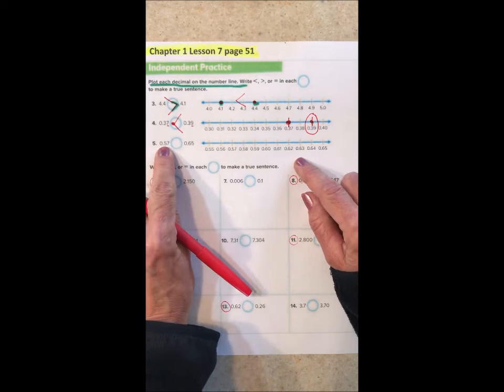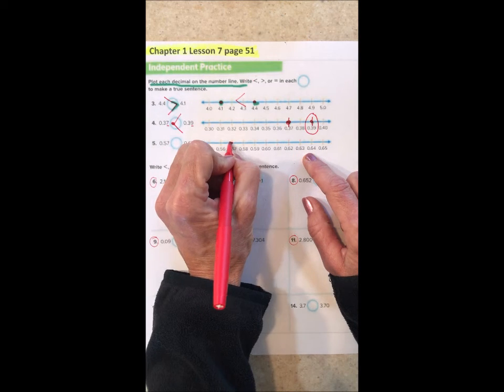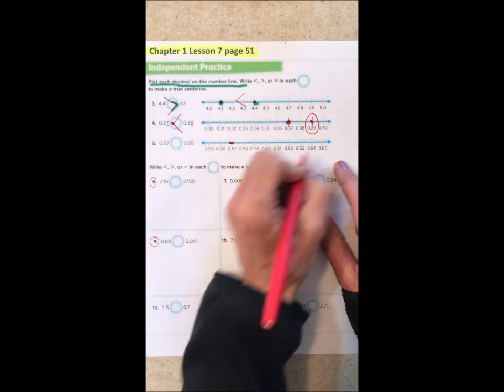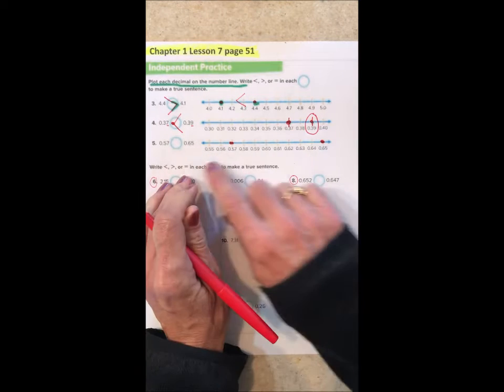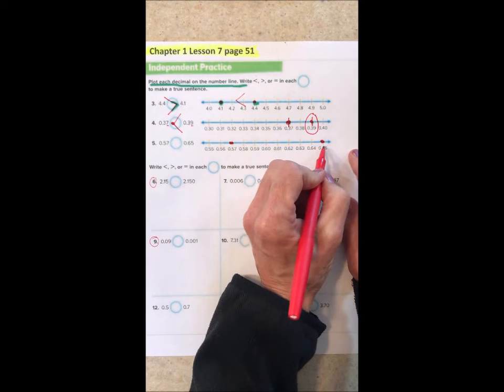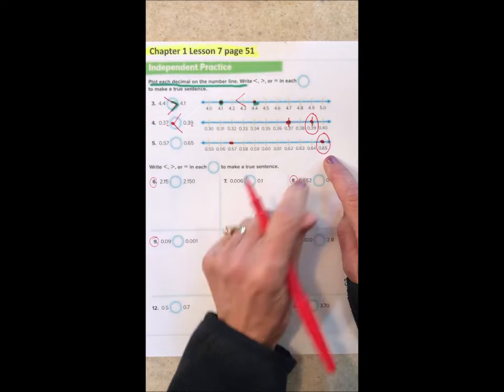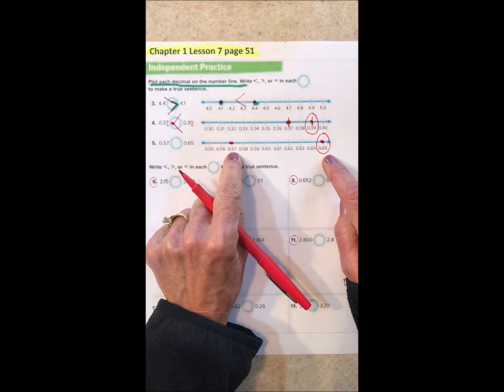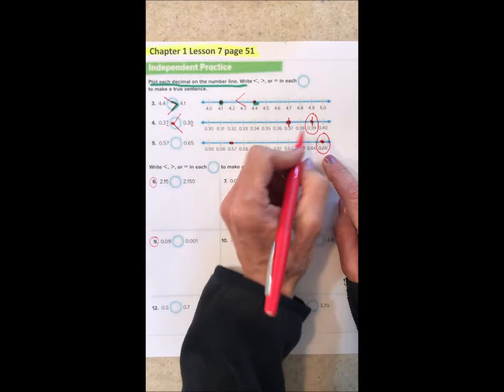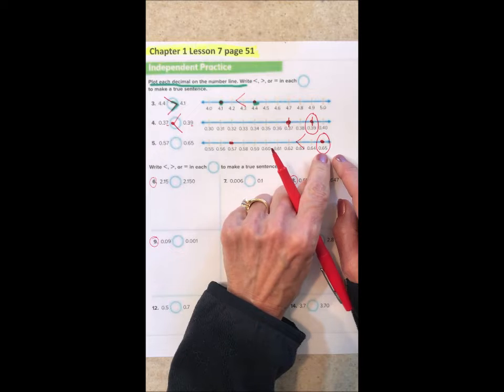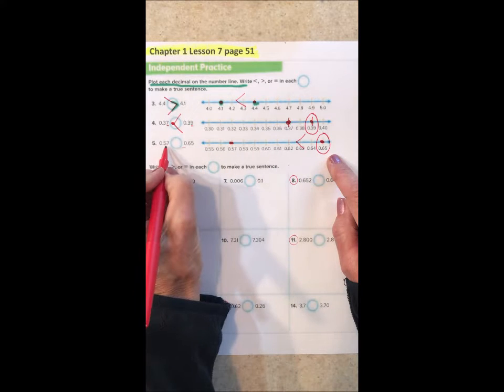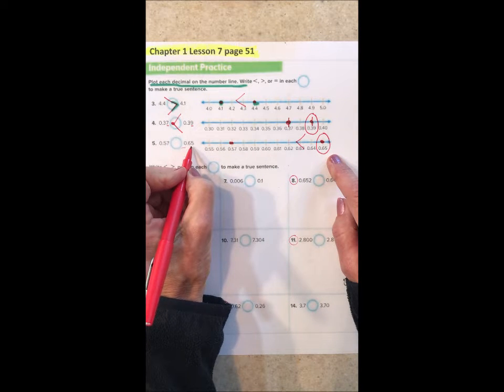One more, 57 hundredths, I plot it. 65 hundredths is down here. The farther you go to the right on the number line, the larger the number is. 65 hundredths is greater than and larger than 57 hundredths. So I need to make sure the big mouth opens towards the 65. Here's 57 hundredths, here's 65 hundredths.